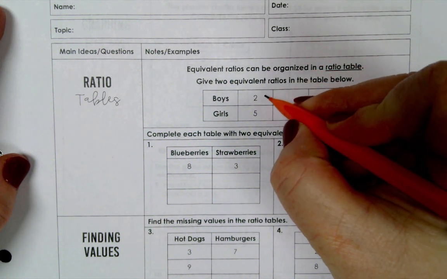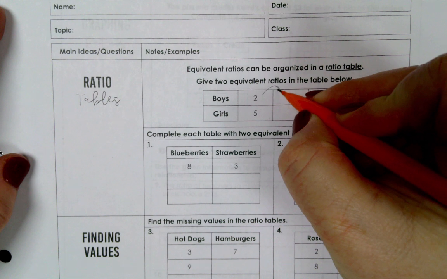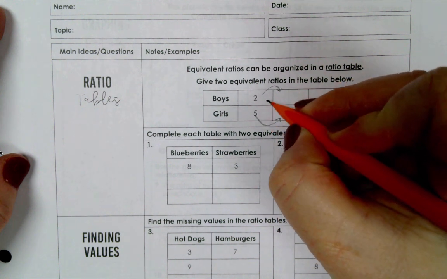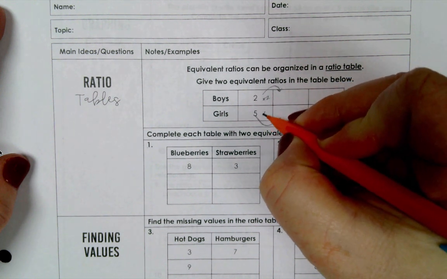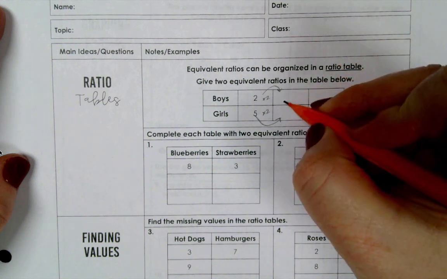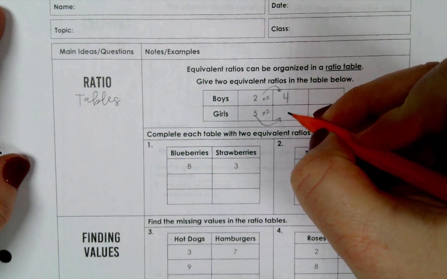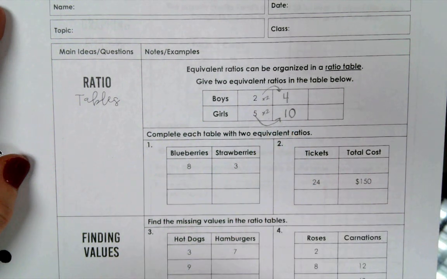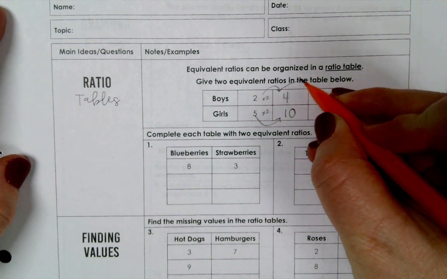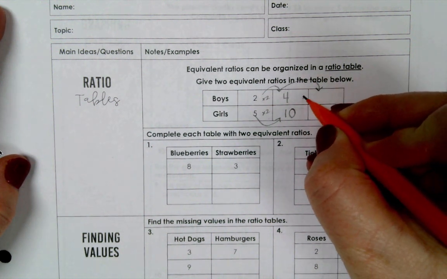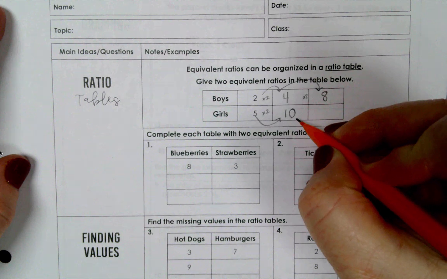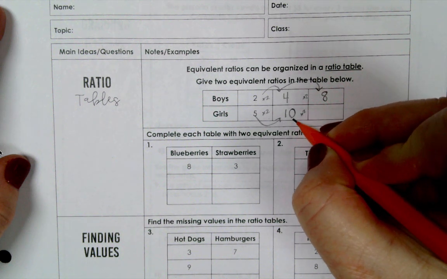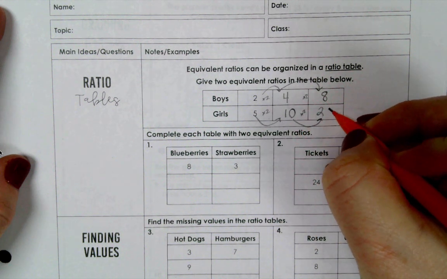So from 2 to here, 5 to here. I multiply by 2, okay, I get 4. And then 5 times 2 is 10. Okay, and then if I do it again, 4 times 2, I get 8. 10 times 2, I get 20.